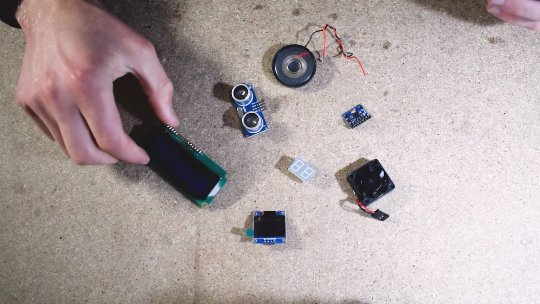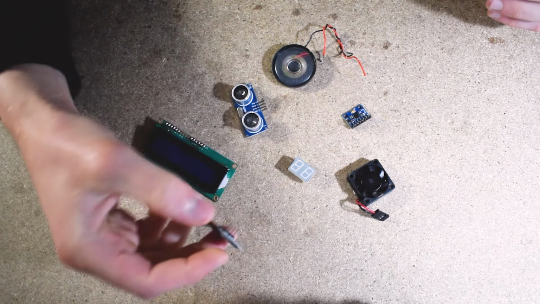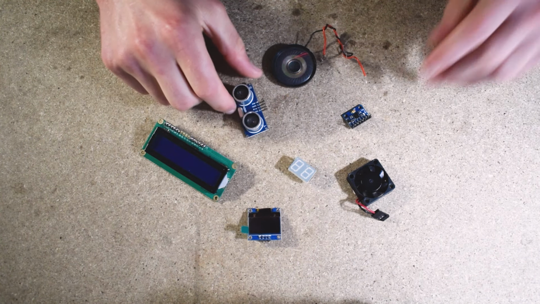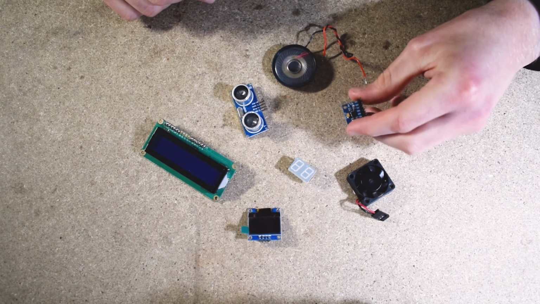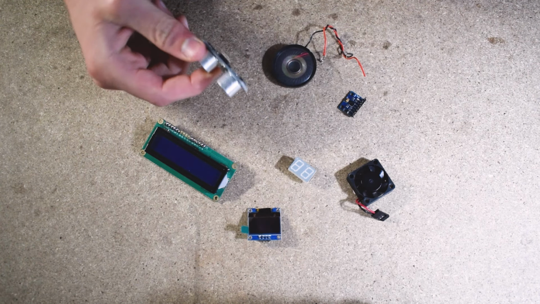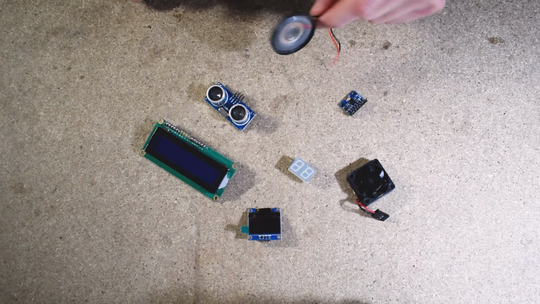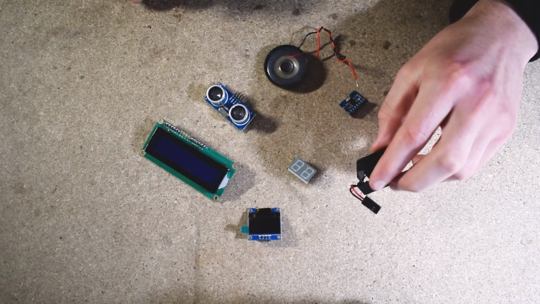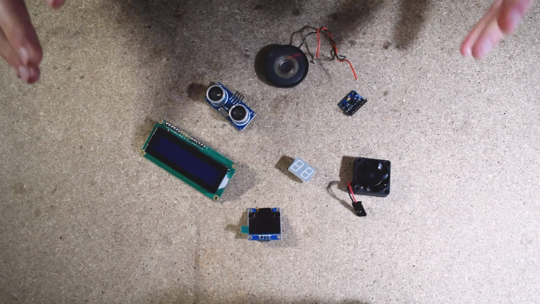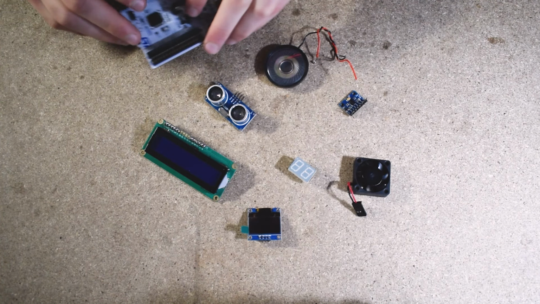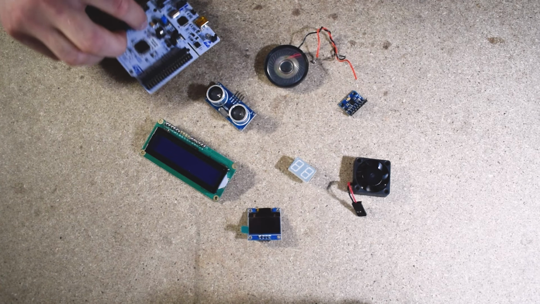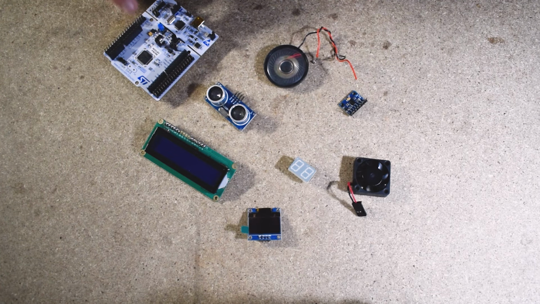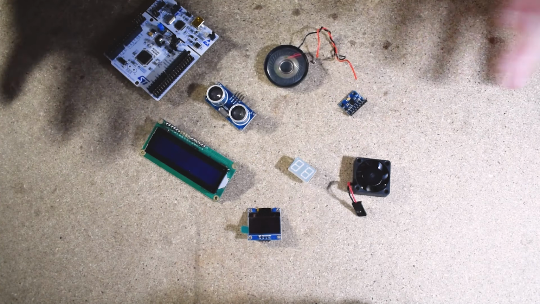You can see here we've got two LCD displays, both different sizes. We've got sensors. This is an accelerometer gyroscope. This is an ultrasonic sensor. This is a speaker. And obviously this is a tiny little 5-volt fan. All of these are classed as peripherals because they're external to our microcontroller, and we can use our microcontroller to control and talk to all these different devices.